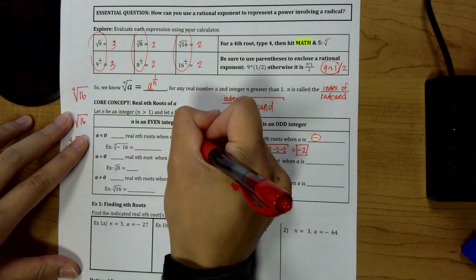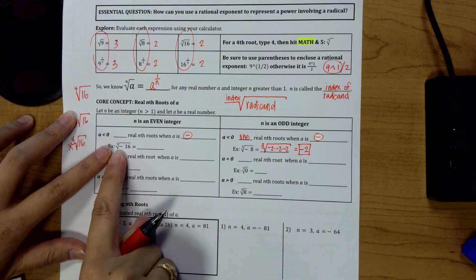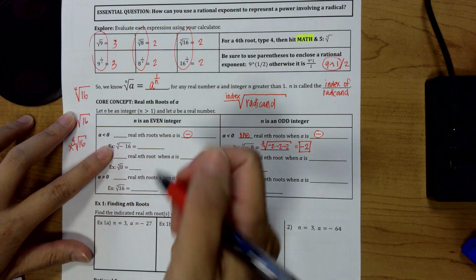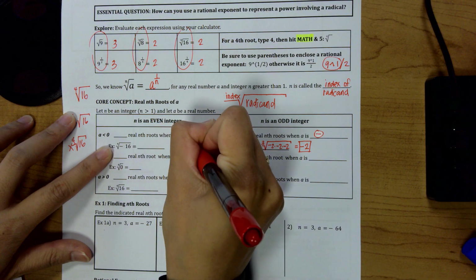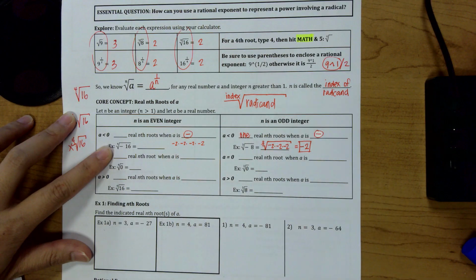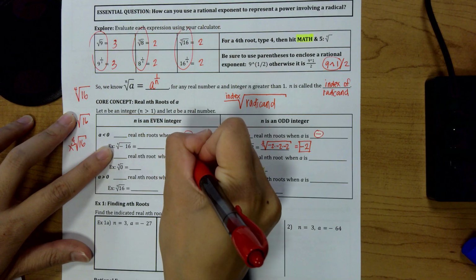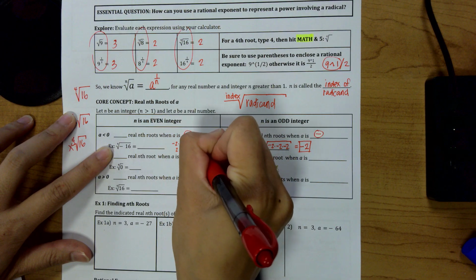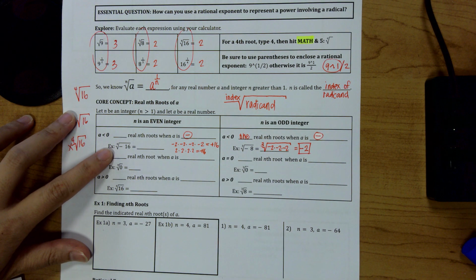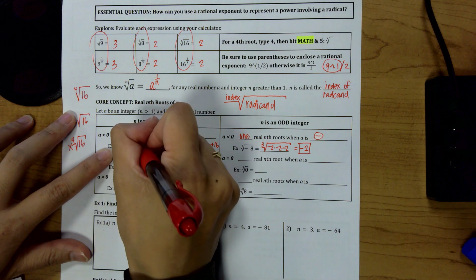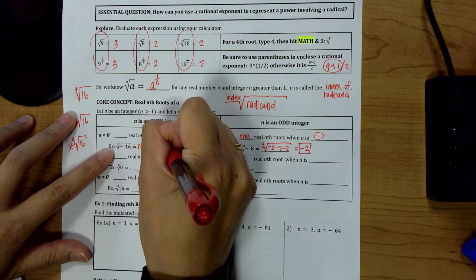Now when a is negative for even roots, we need 4 numbers that multiply to -16. Let's check. -2 times -2 times -2 times -2 equals positive 16. And 2 times 2 times 2 times 2 also equals positive 16. So there's no way to get a negative number using 4 of the same number. So there are no real roots.